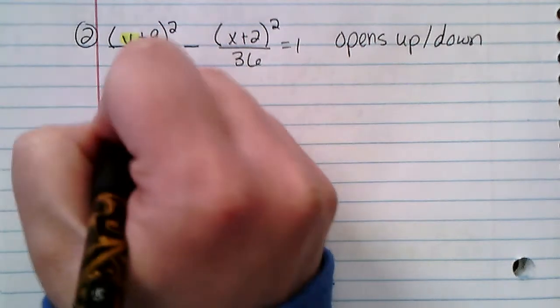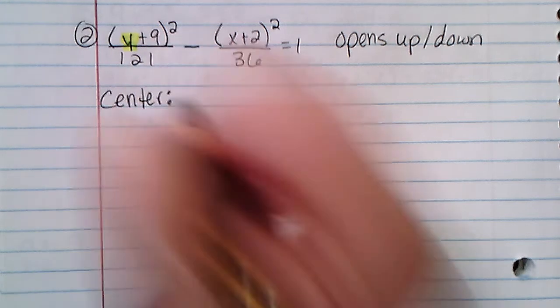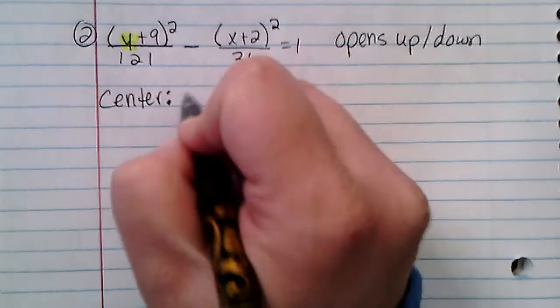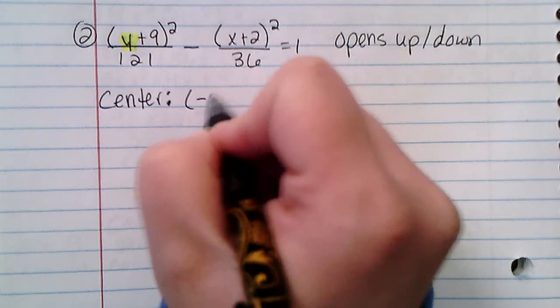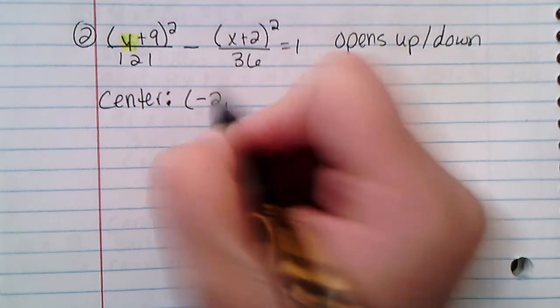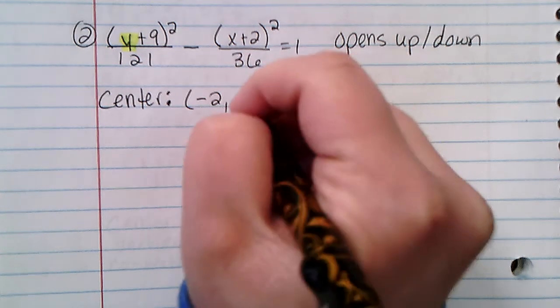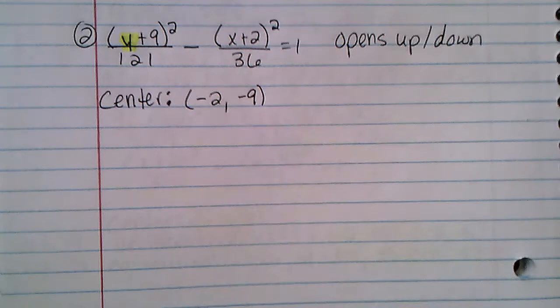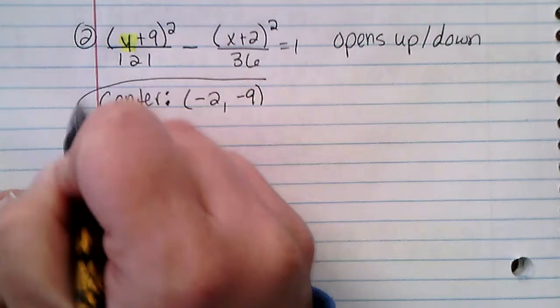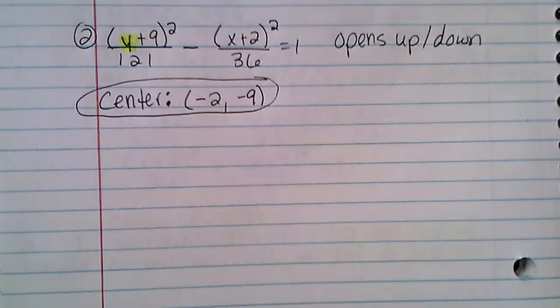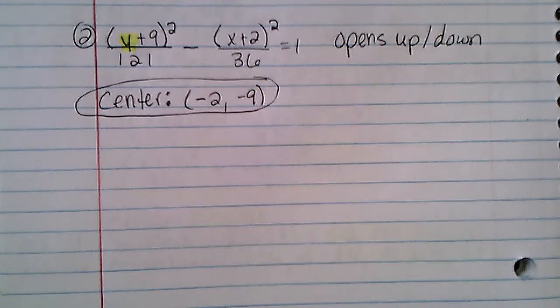So when we're doing our center, we just have to really take our time and think. X first, so -2, then y, so -9. So just be careful with that. Okay, that's one of my big concerns, is making sure we get that center correctly fixed there.